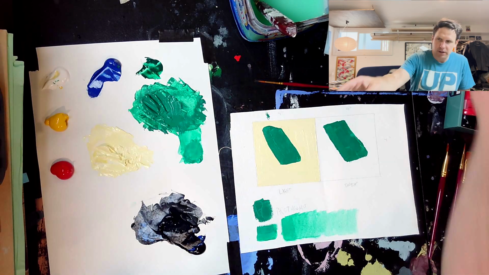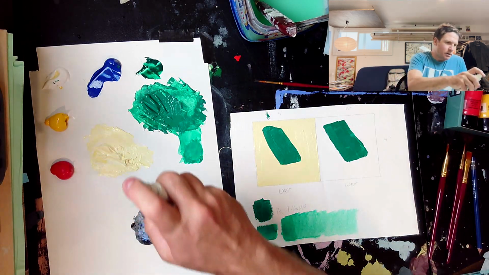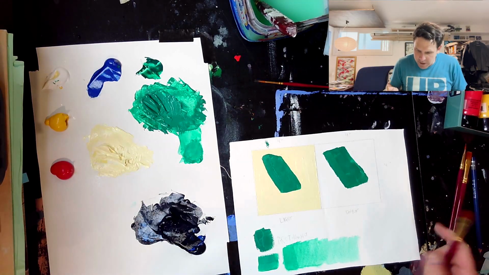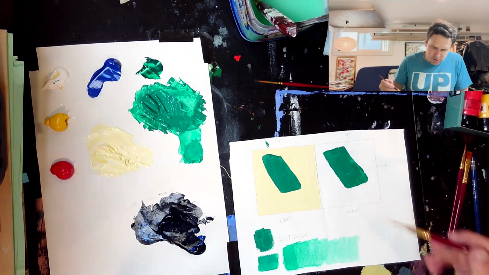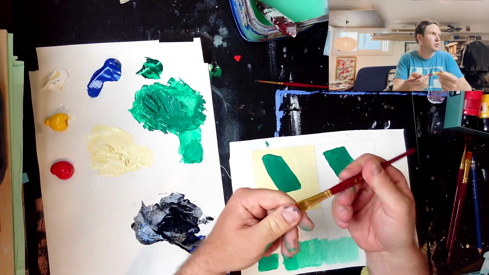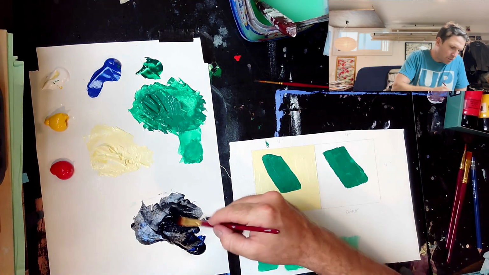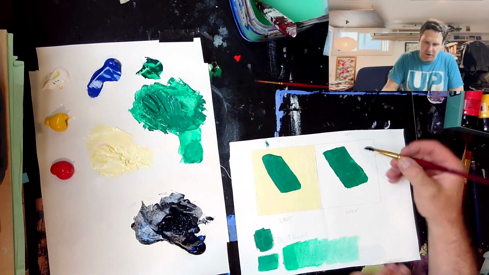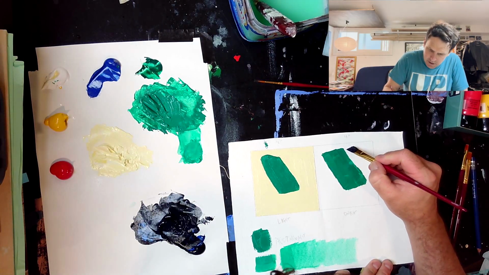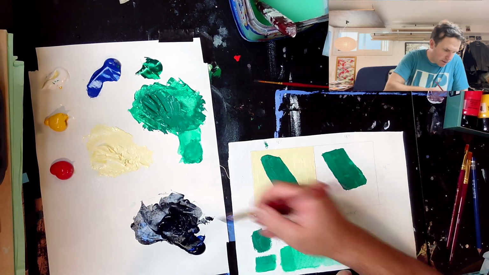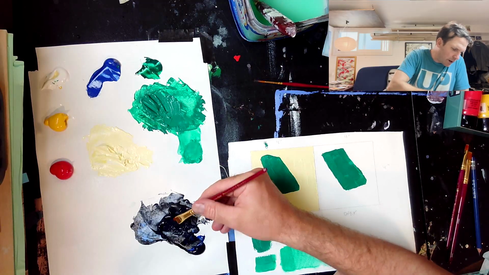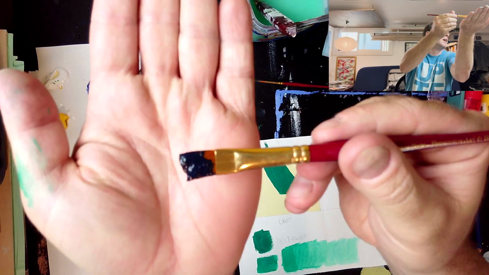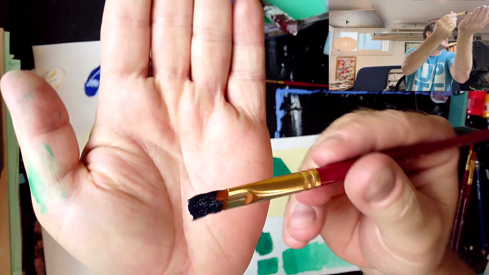Cool, so now I'm going to give my paint a little spray, keep it moist. Now I'm going to move over here. Make sure your brush is nice and dry because I don't want any water. I'm going to load up my black blue, my dark. You want a nice amount of paint on the edge of the brush. I don't know if you can see that. Oh yeah, you can. Beautiful.